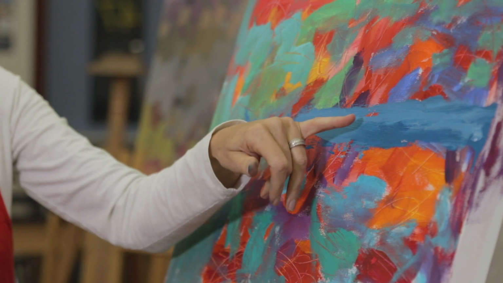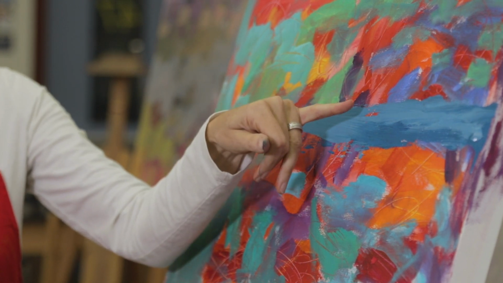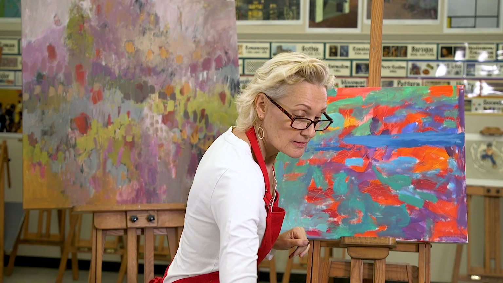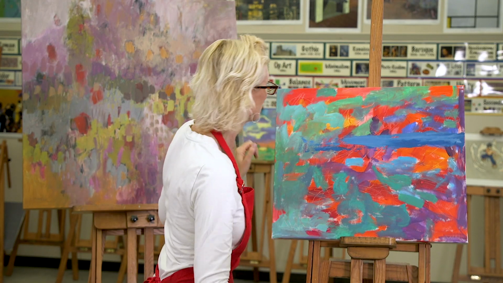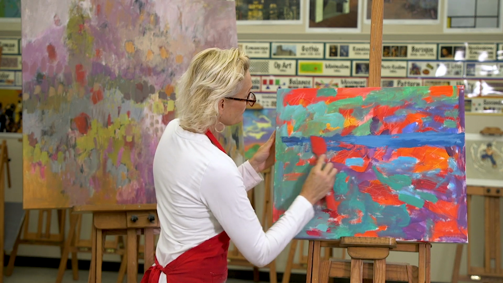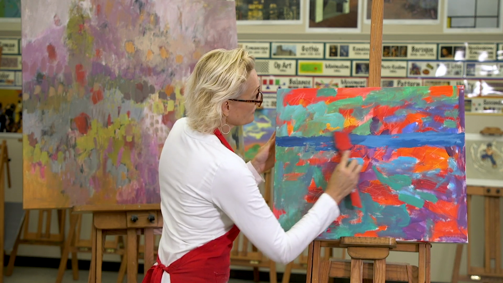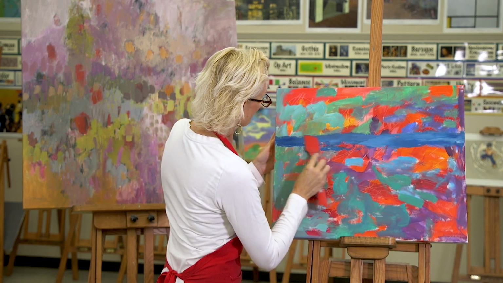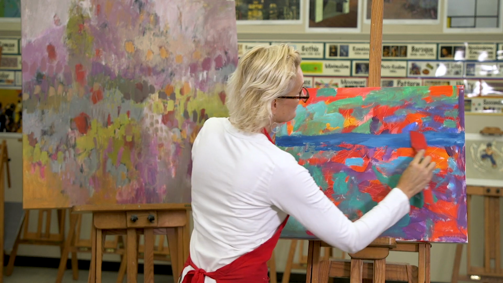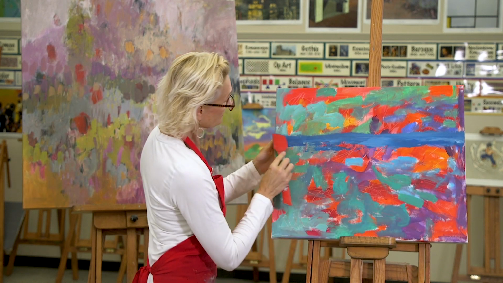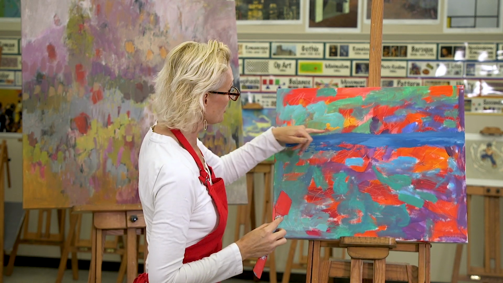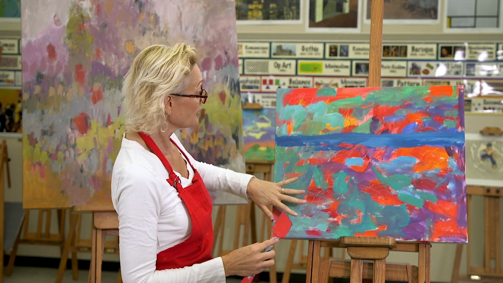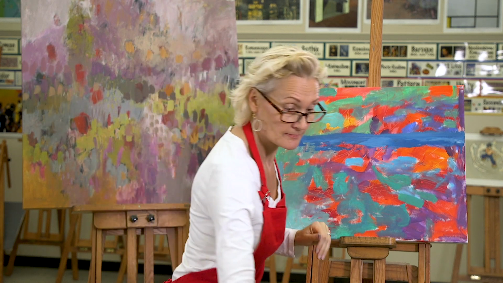So here we've got a little bit of red peeking through, and that's what I'm hoping to achieve in more areas than just that one. I usually like to come in with a little bit of a darker color right through there, but we'll work the bottom section first and then we'll come back into there.